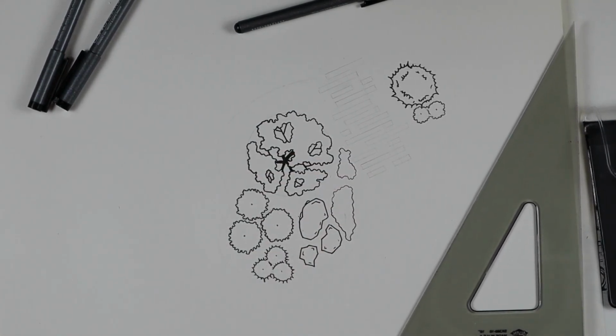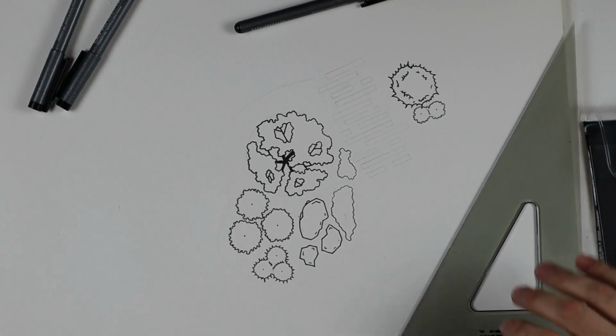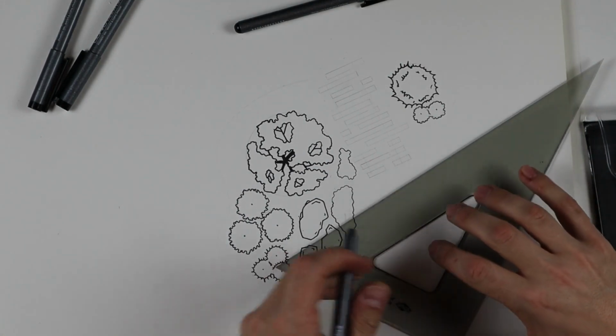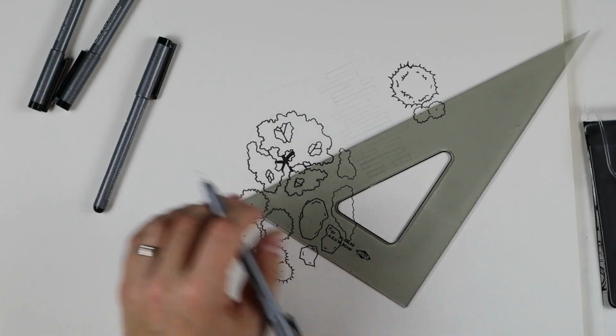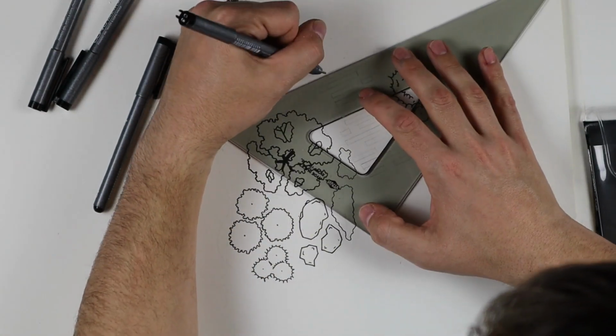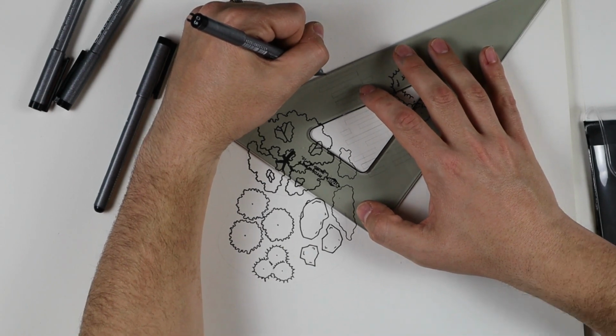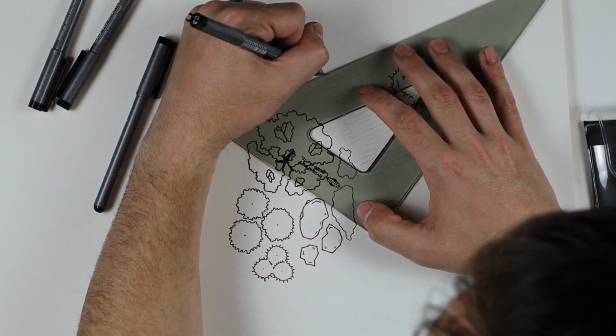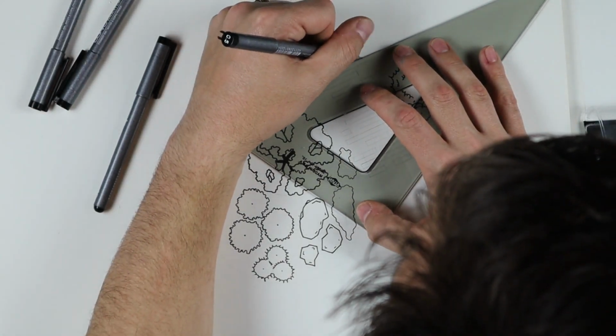And then let me just add in my pavers here. So I'm just going to be doing this with ink. This would take a while. These are all fairly straight-edged pavers. I'm going to work from the top down. My head will probably get in the way a little bit, but I'll try and go fast.